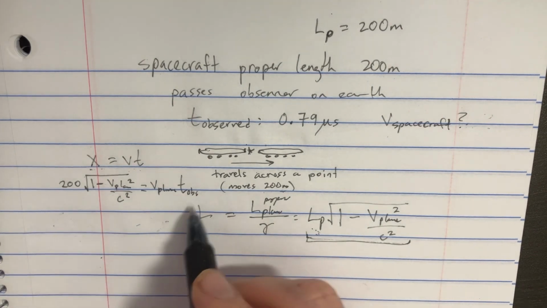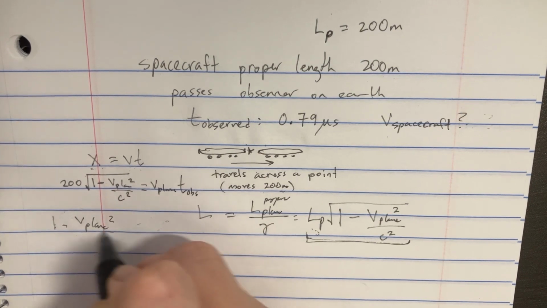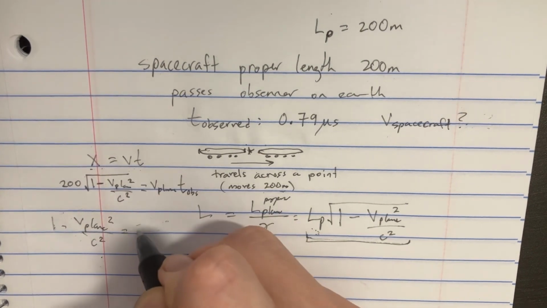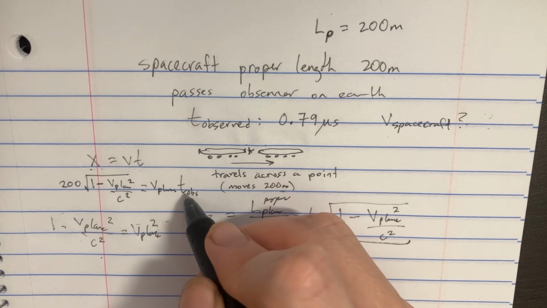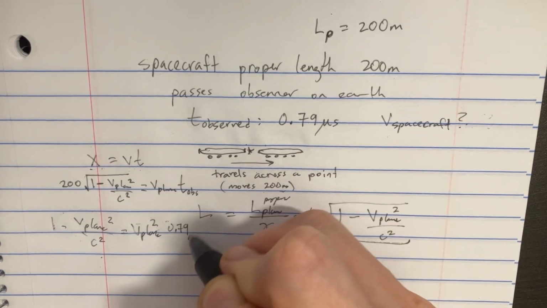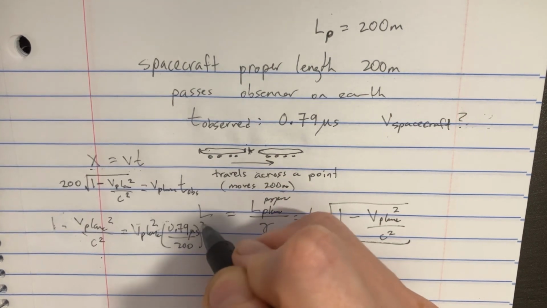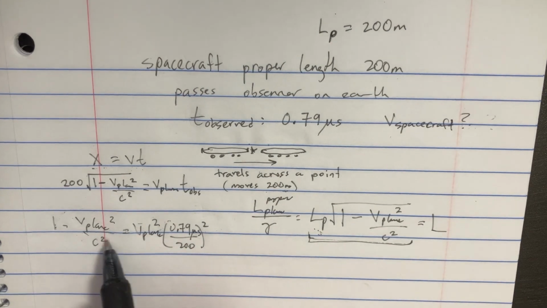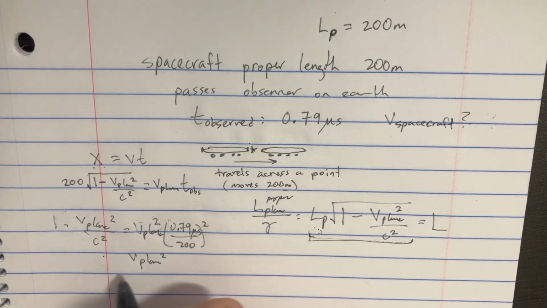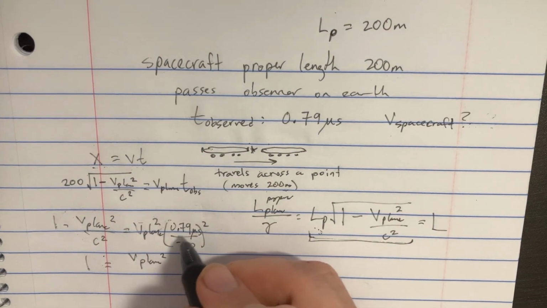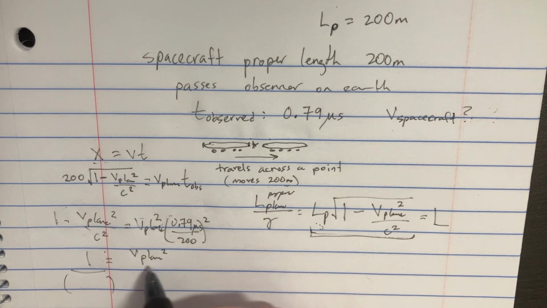From here, we're going to go ahead and move the 200 to the other side and square both sides. So we'll get something like 1 minus the V of the plane squared over C squared equals the V of the plane, and then we're going to have to square this stuff, so we'll put the V plane squared, and then we'll put this number 0.79 microseconds over this 200, but this is all going to be squared here. At this point, I'm going to try to move these V planes on this side, so there'll be some V plane squared. There's a 1 on this side, and then there's going to be some numbers that we're going to need to divide over on this side. And then we'll get a V plane over there.